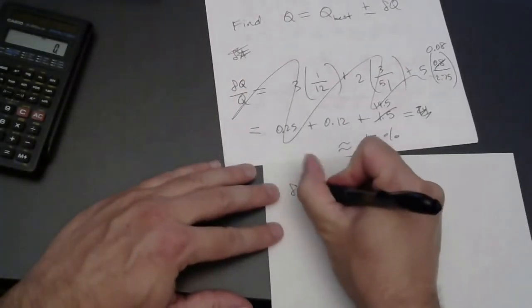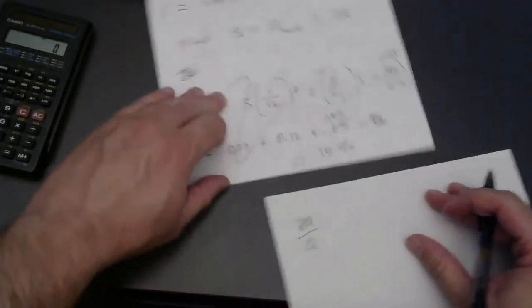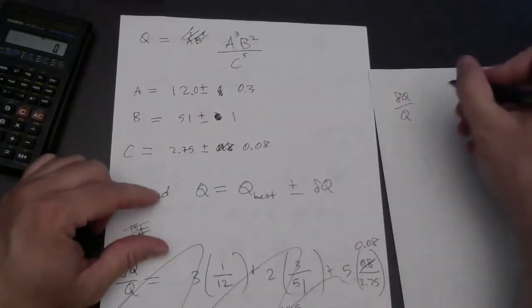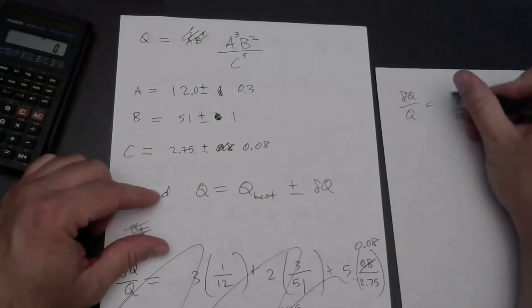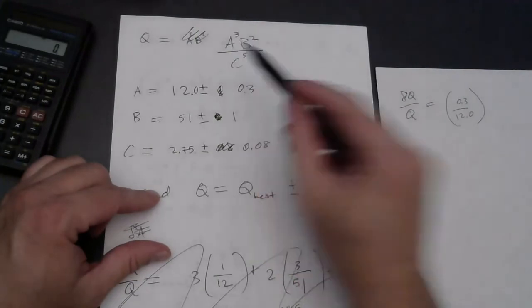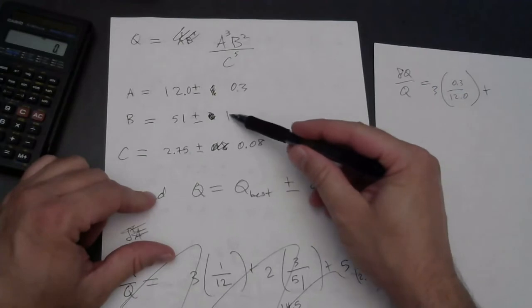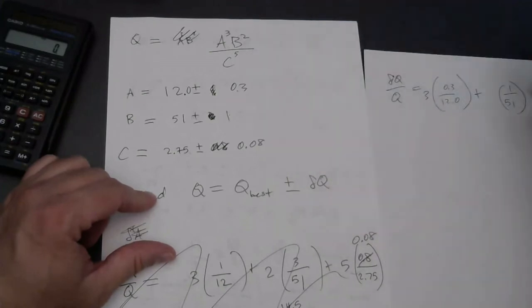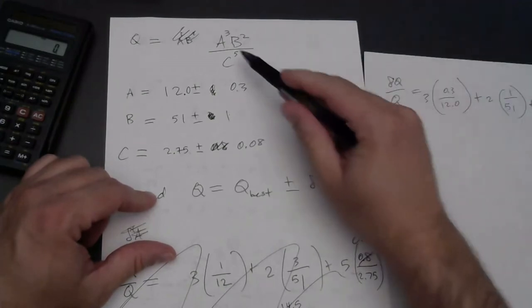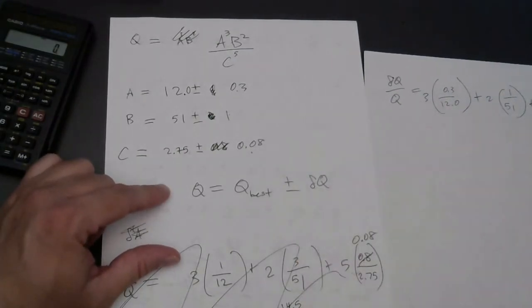So with these corrections, let me recalculate my propagated relative uncertainty. Right now I'm just evaluating everything as a decimal fraction. I have not converted to percent uncertainty yet. So for A, we have an uncertainty of 0.3 compared to 12, but we have to weight that by the power of 3. And then for B, we've got an absolute uncertainty of 1 compared to 51, which must be weighted by the power of 2. And lastly, we weight with the number 5 an absolute uncertainty in C of 0.08 compared to 2.75.